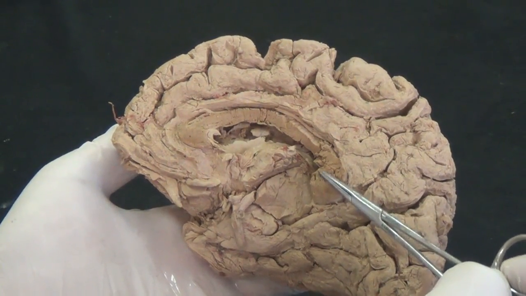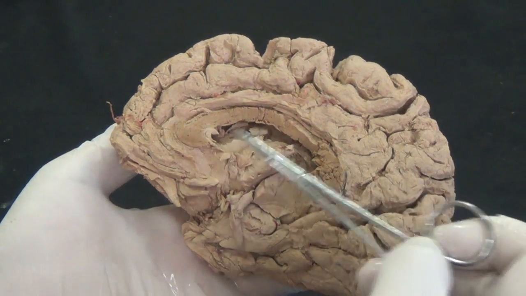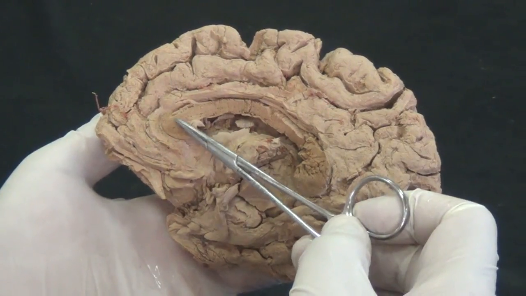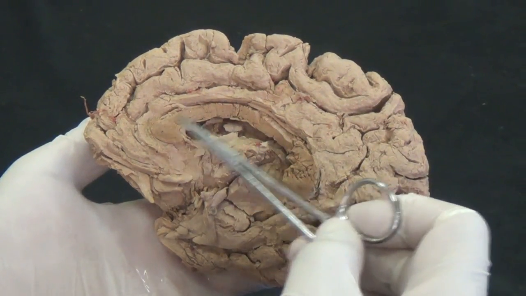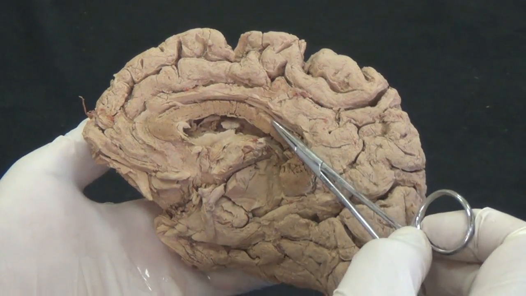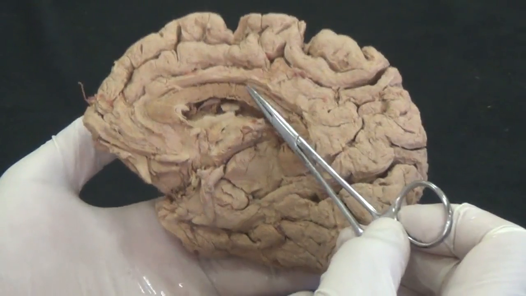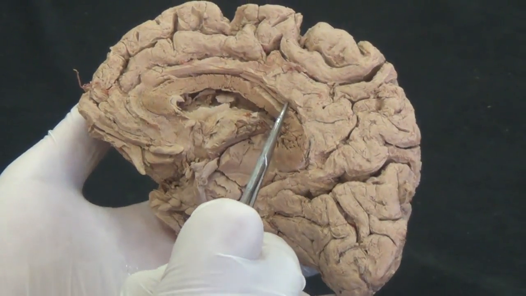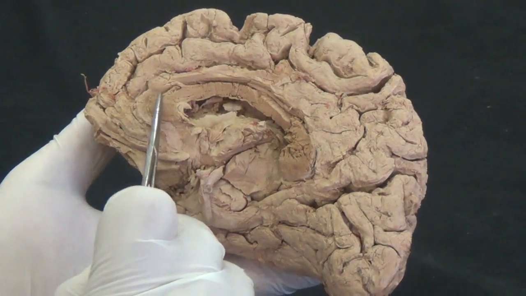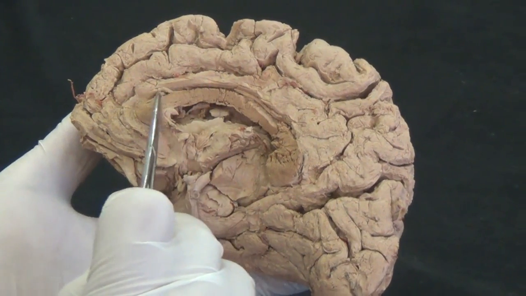The splenium forms the forceps major, and the genu forms the forceps minor. It is supplied by the anterior cerebral artery. It is made of commissural fibers connecting different parts of the brain. Very important, the corpus callosum. Above it, there is a callosal sulcus, in which the anterior cerebral artery lies.